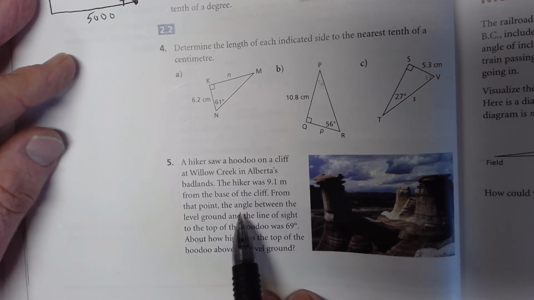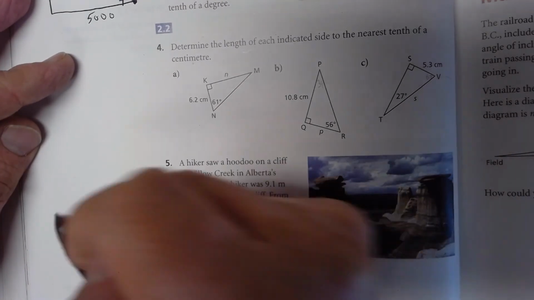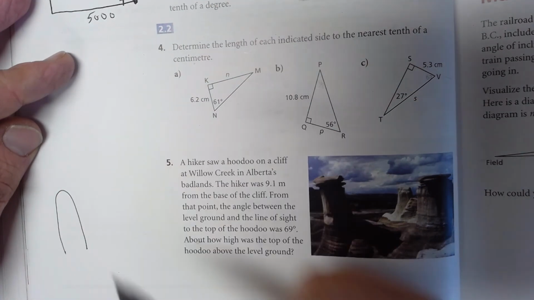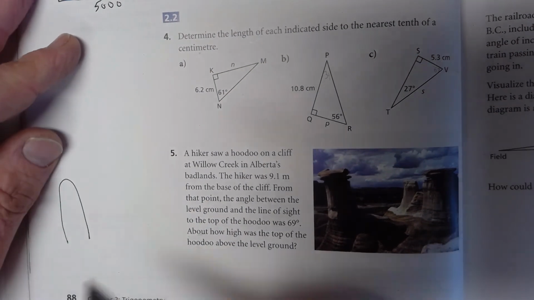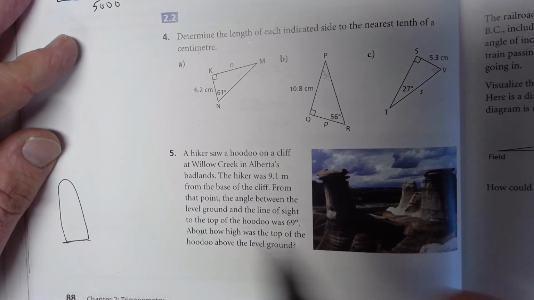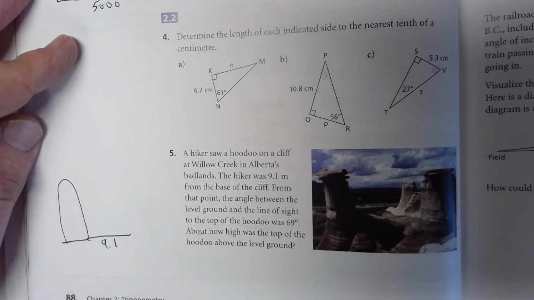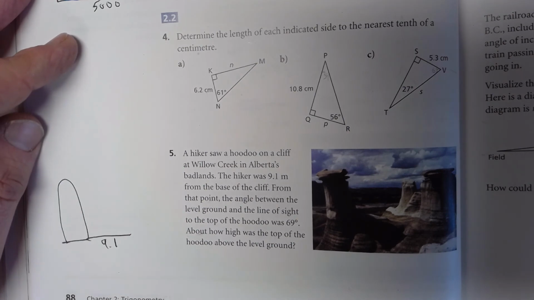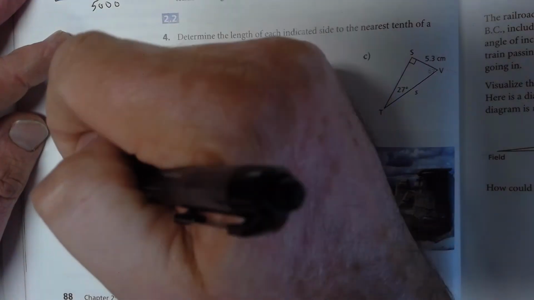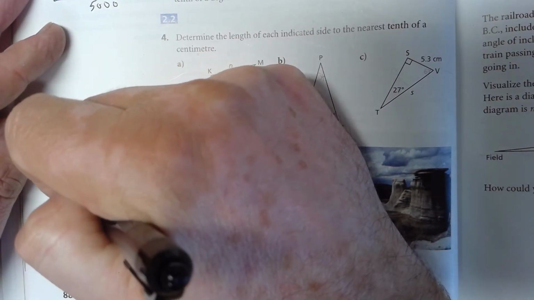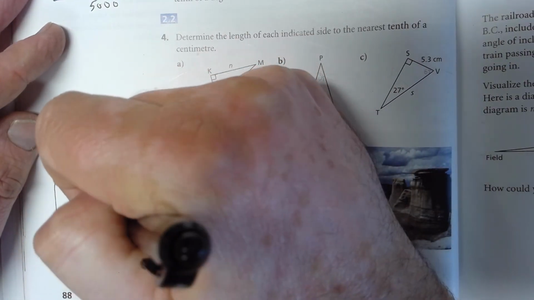So the hiker, we're dealing with a cliff here. Let's say this is a cliff. The hiker was 9.1 meters from the base of the cliff. The angle between the level ground and the line of sight to the top here.